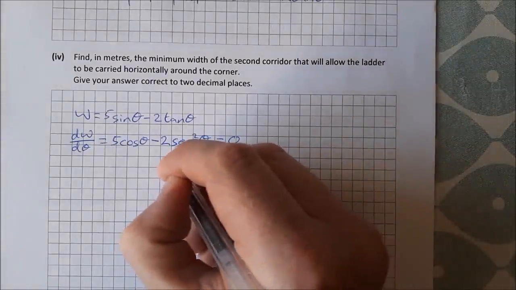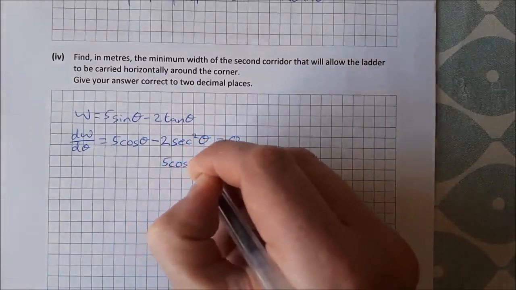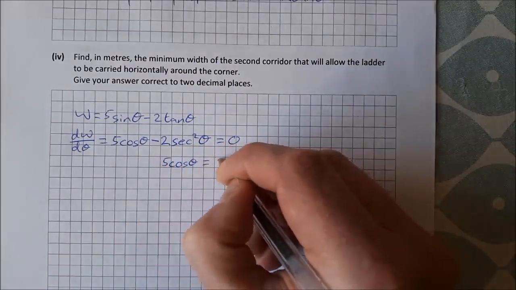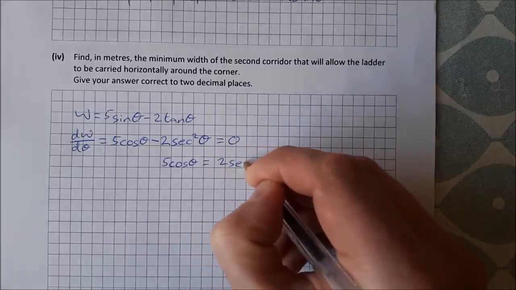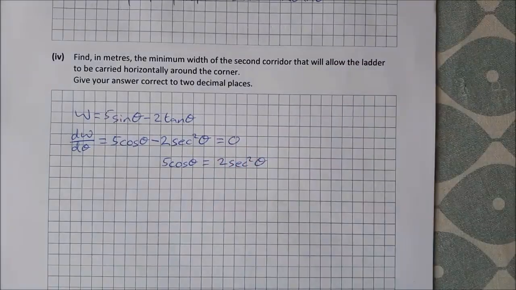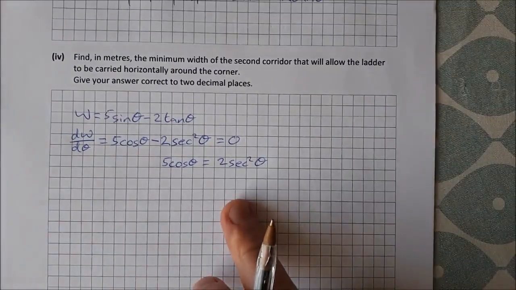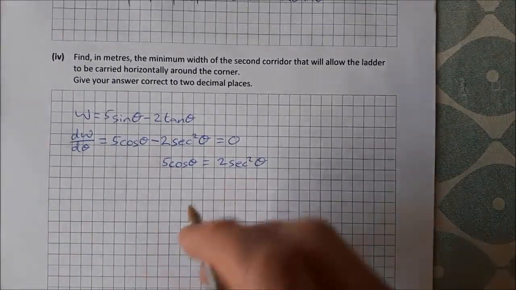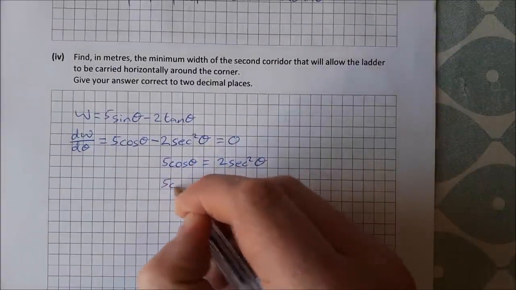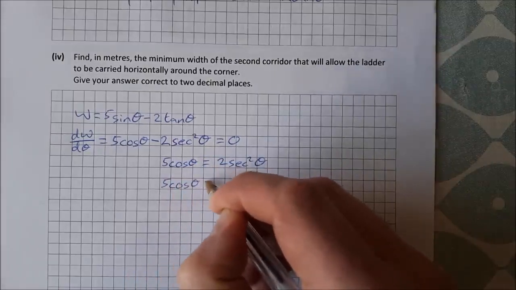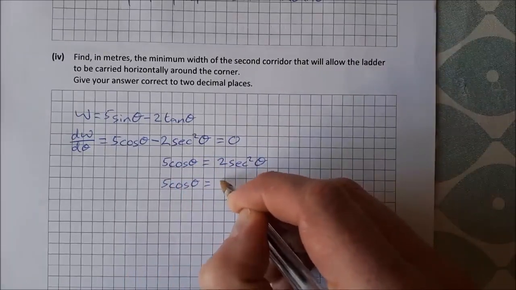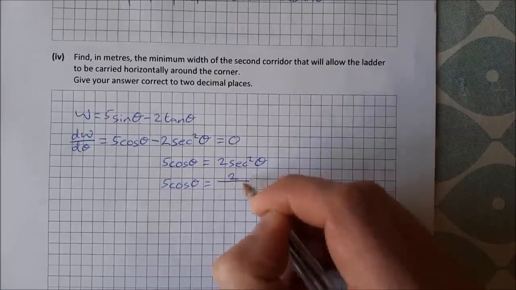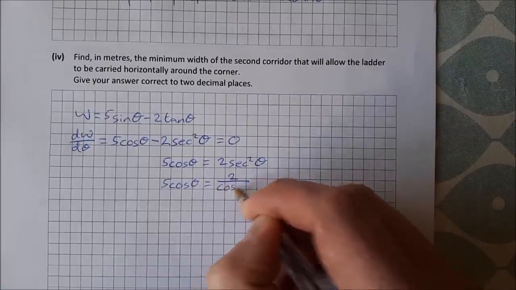So let's go 5 cos theta is equal to 2 secant squared theta. Now secant squared I know is 1 over cos squared. So that's 5 cos theta is equal to 2 times 1 over cos theta. So that's 2 over cos squared theta.